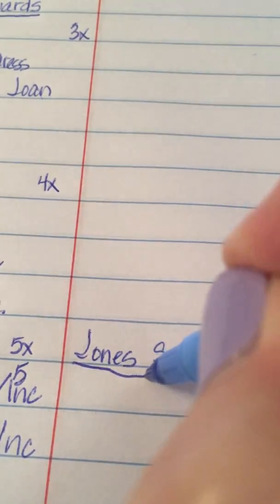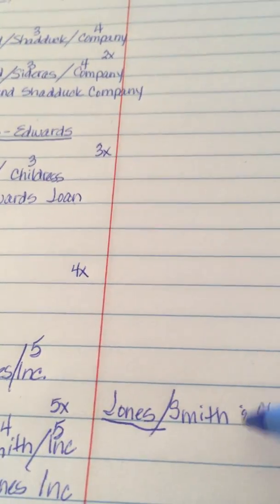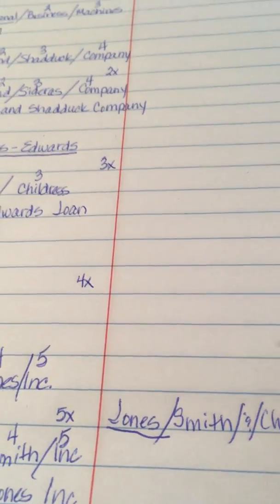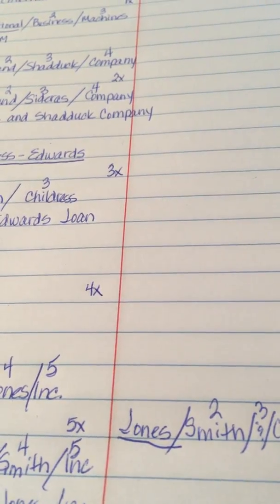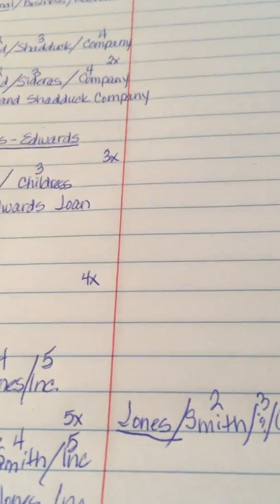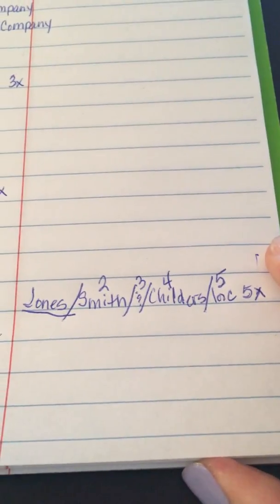Sorry, gotta find a better way to do this. I will perfect this as I go along. So, Inc. All right, you're going to go ahead and code these. Okay, so there it is coded.